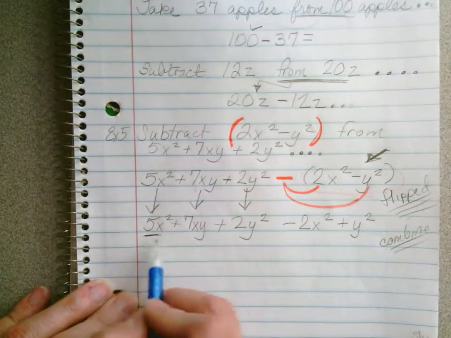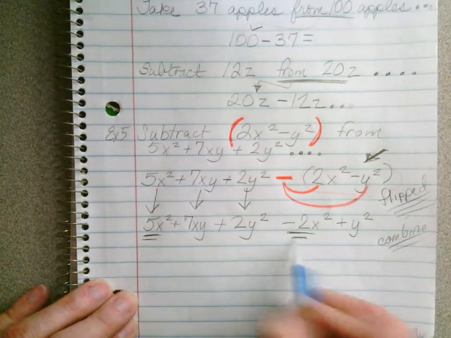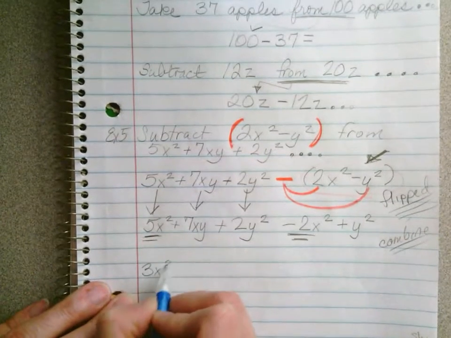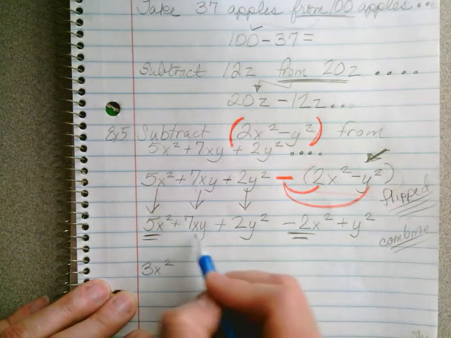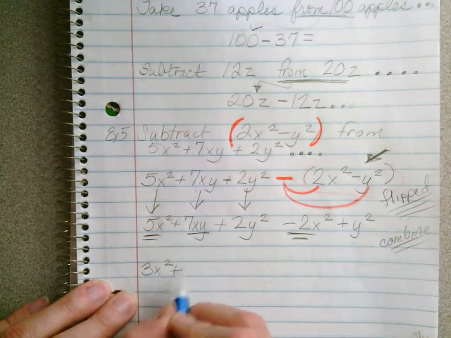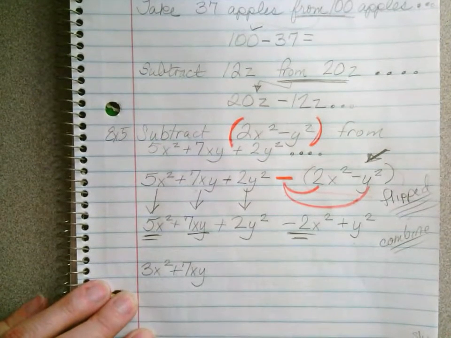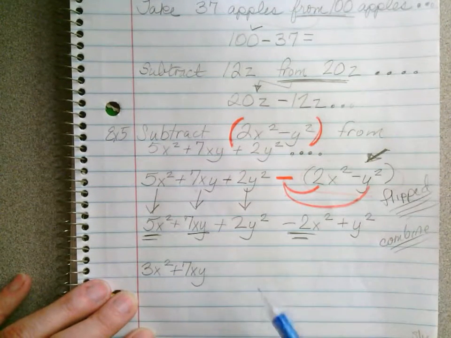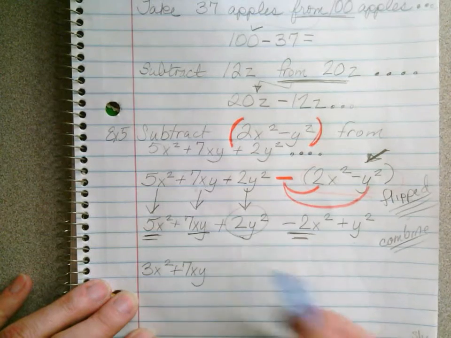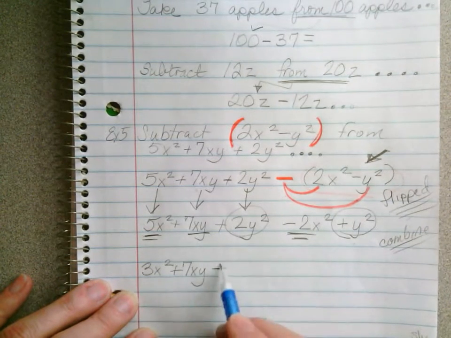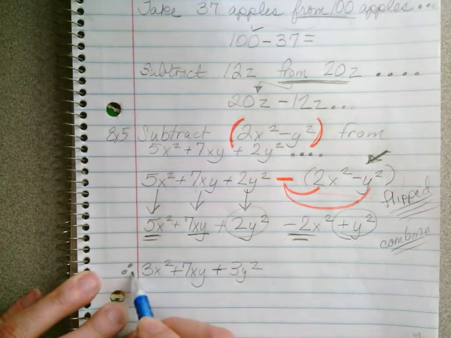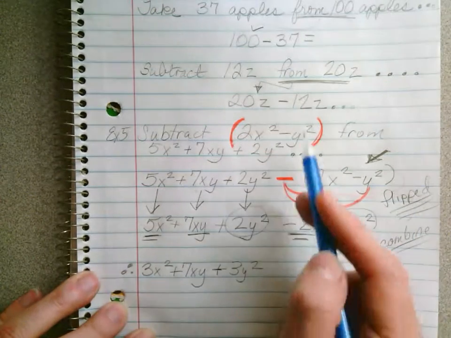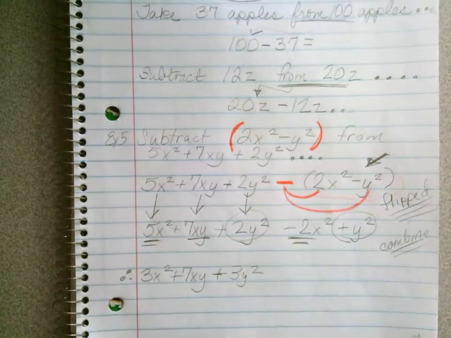So, our x squareds, 5 and negative 2, looks like 3 of them, am I right? XY, they stay the same. There are none to be removed, or there are none to deal with. And y squareds, 2 and 1. Was there anything else? Nope, that's it.